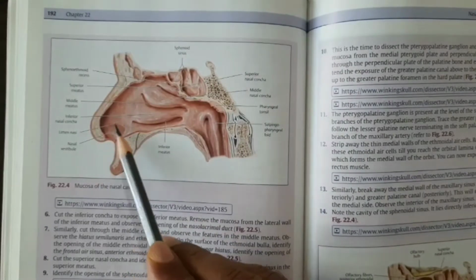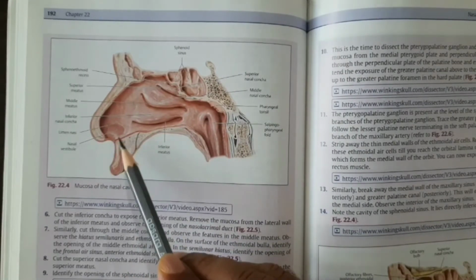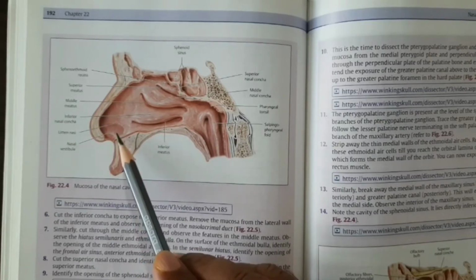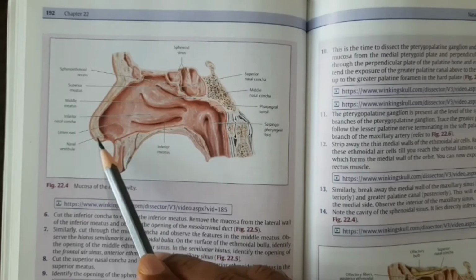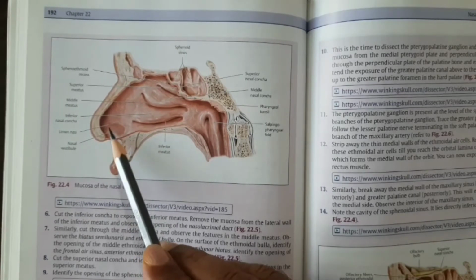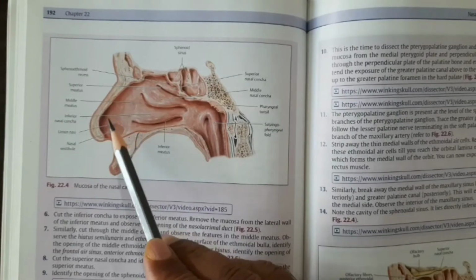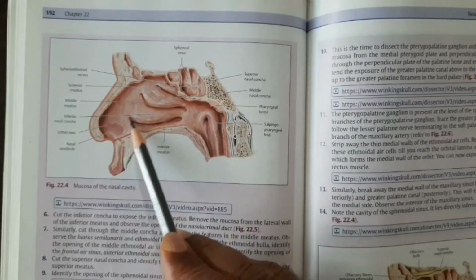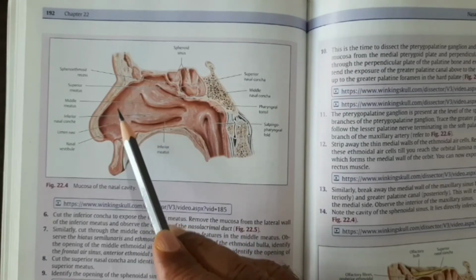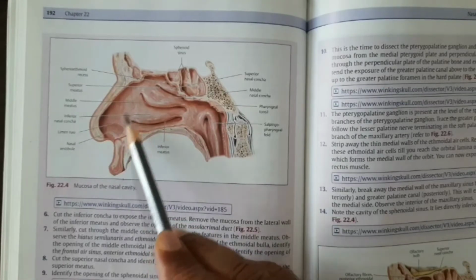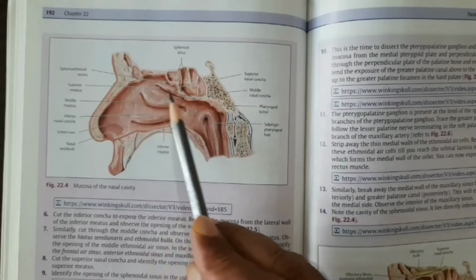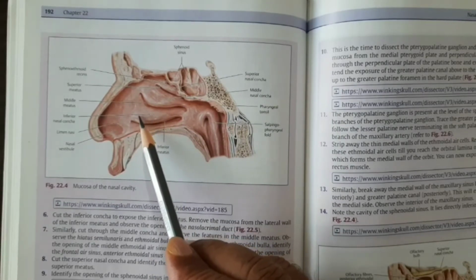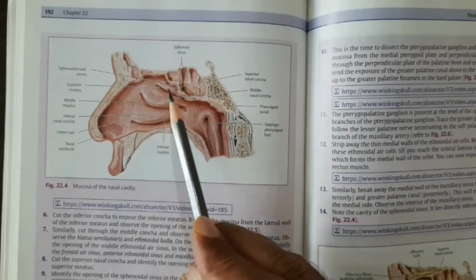The vestibule is the lowest part of the lateral wall, and it is lined by skin which is hairy. Above that is the atrium, which is located above the vestibule and anterior to the middle meatus. This whole part is called the atrium. This is the vestibule and this is the atrium. These are the two parts of the lateral wall, and then posteriorly this whole area is the third part, the region of the conchae and meatus.